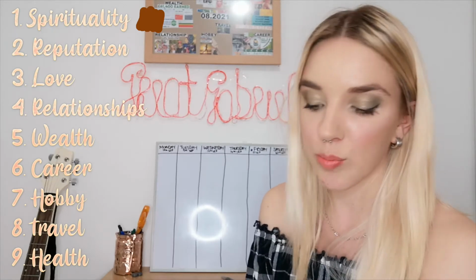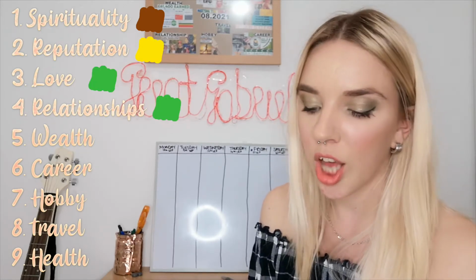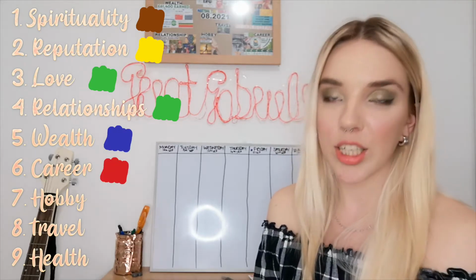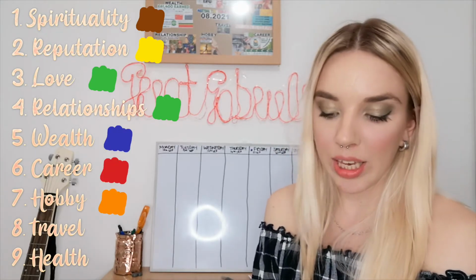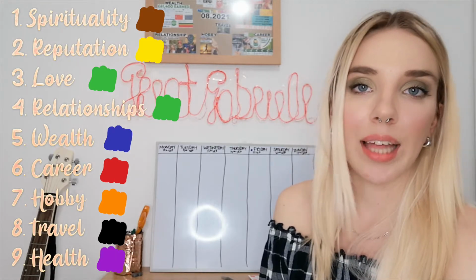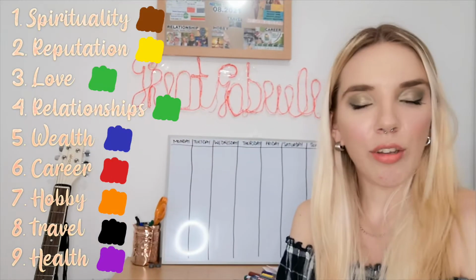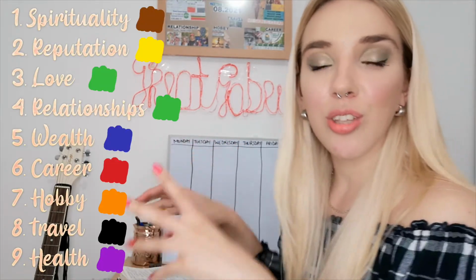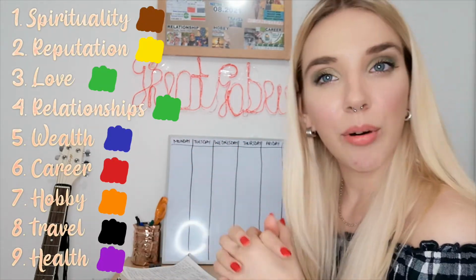Brown is for spirituality, yellow reputation, green love and relationships, blue wealth, red career, orange hobby, black travel, and purple health. Now that we know what each color represents, we're going to start working with the most urgent and most important tasks, putting them into the calendar according to the colors that they represent from our vision board.